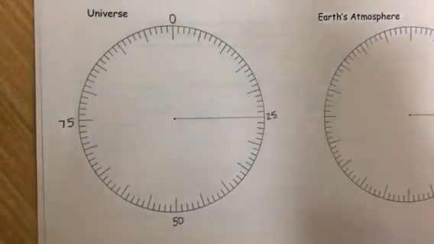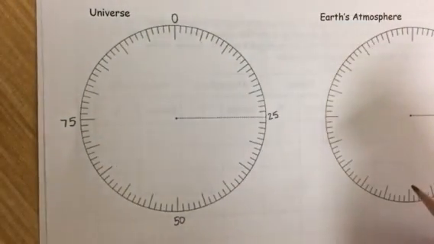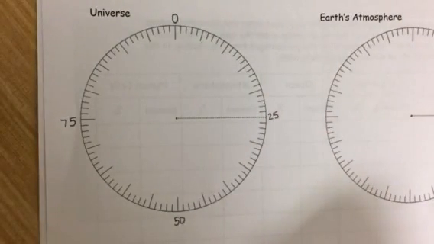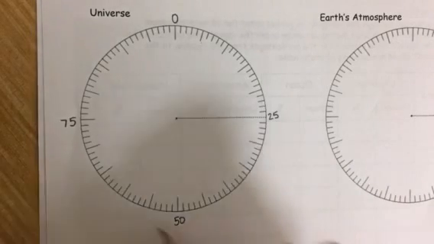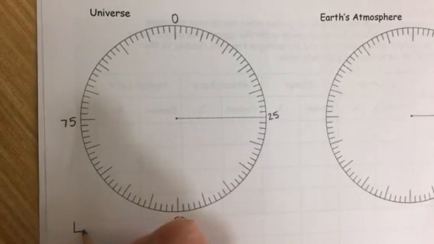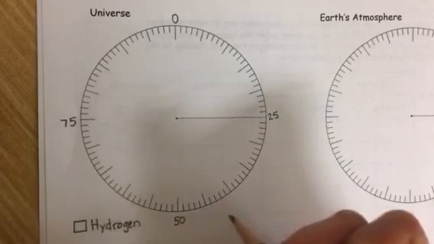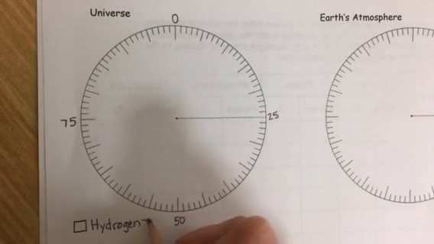Now you're going to look at your data table, and for universe you have 4 different categories. You are going to graph all of the elements that have an actual percentage, and you will lump together the elements that have trace amounts. So for our first one, the universe, you will have a color for hydrogen, which ended up being 74%.